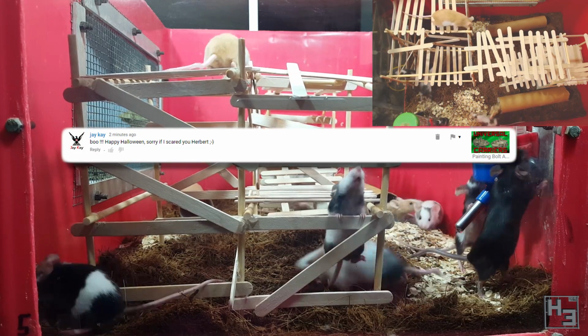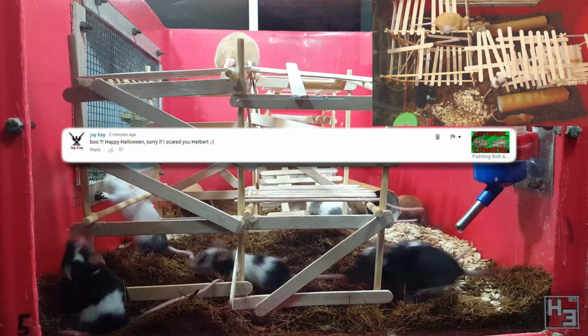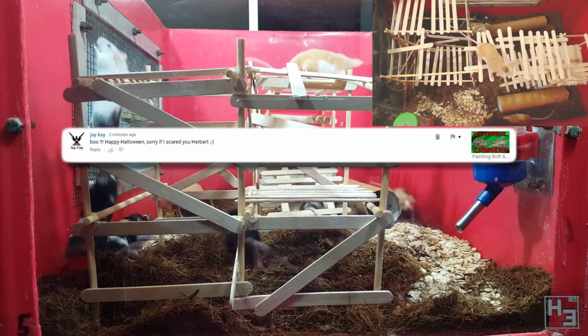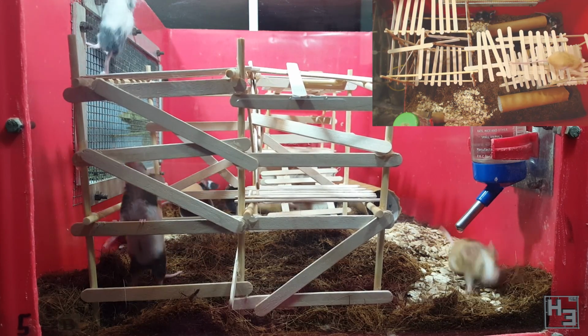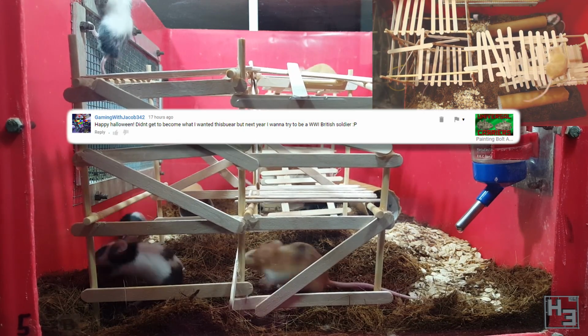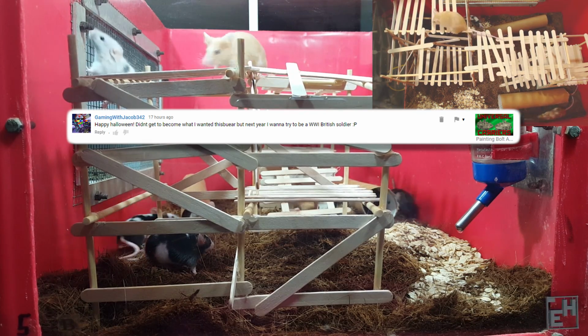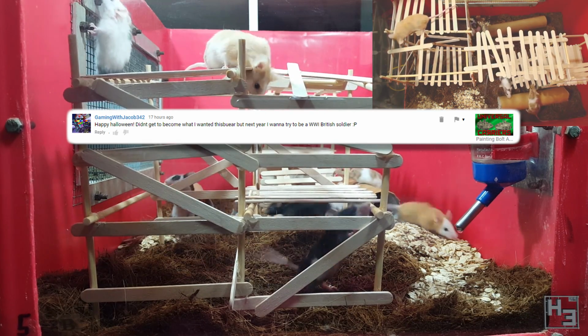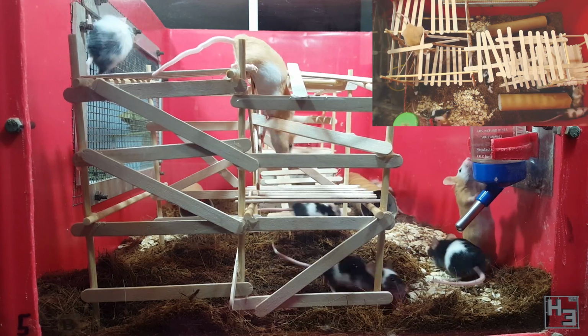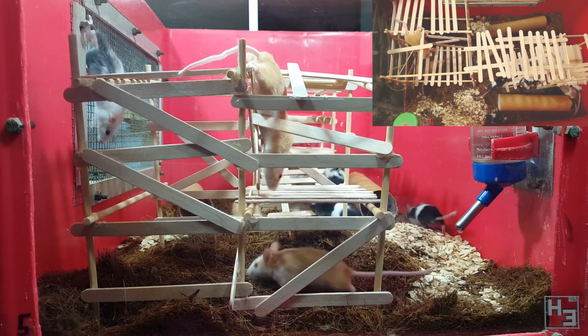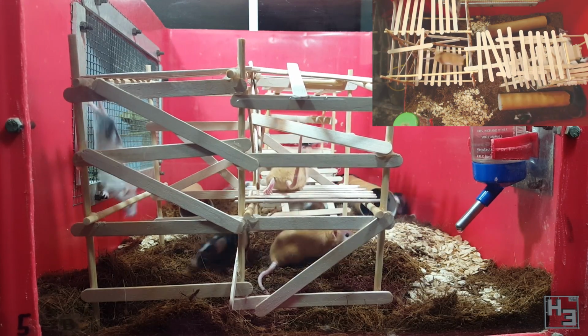JK says, "Boo! Happy Halloween! Sorry if I scared you, Herbert, winky face." Hello! I wasn't scared at all. Jacob says, "Happy Halloween. Didn't get to become what I wanted this year, but next year I want to try be a World War I British soldier." I guess Halloween is well and truly over now, but belated Happy Halloween to everyone who commented about it.